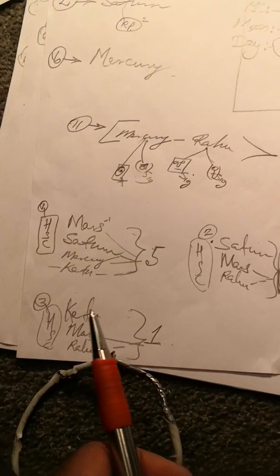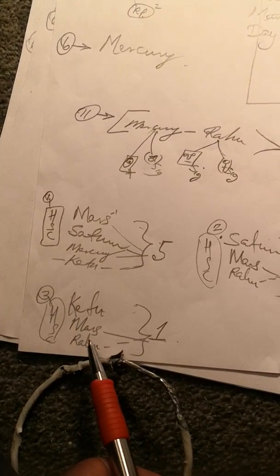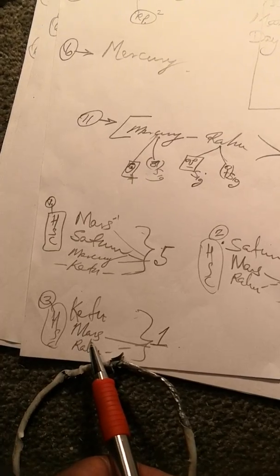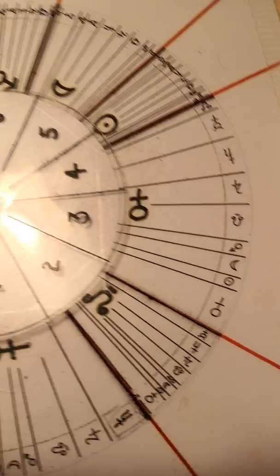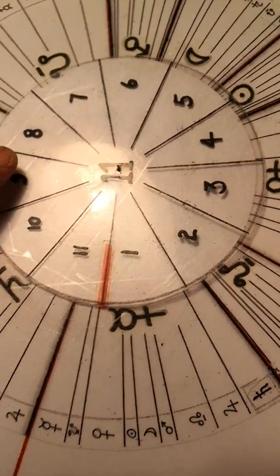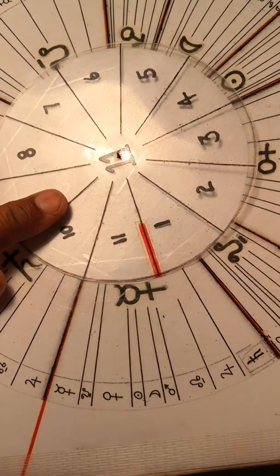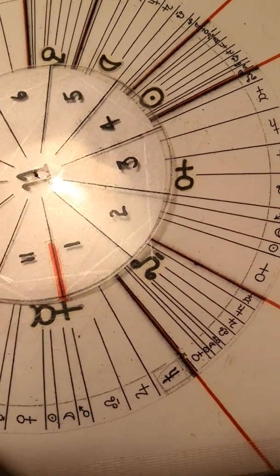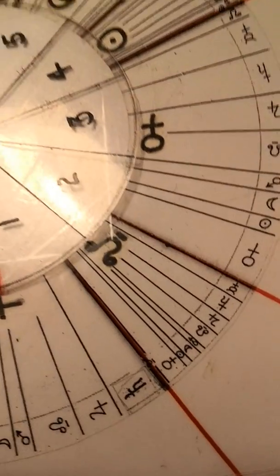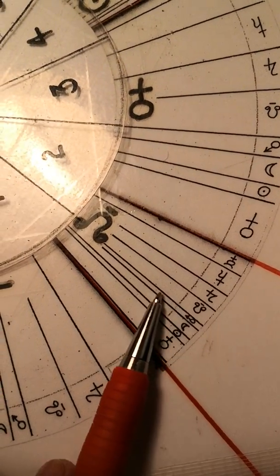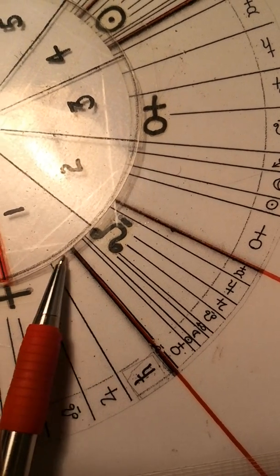Then we go and look at the Ketu and Mars. Ketu and Mars here. If we move the dial to the original position of Rahu, Ketu and Mars will show number 1 here. Right there, number 1. Can you see on this side?